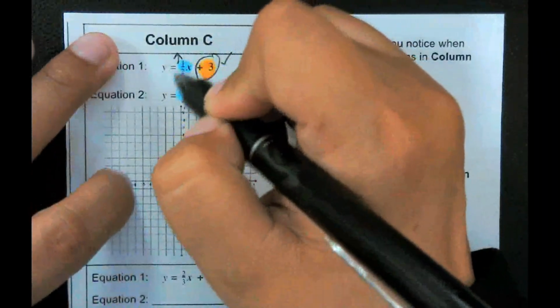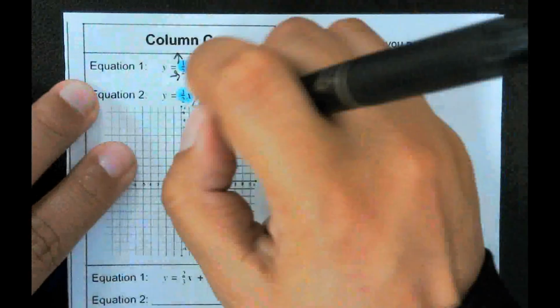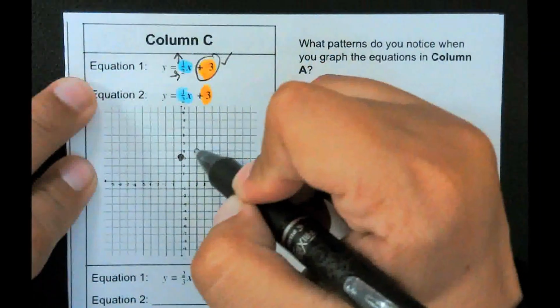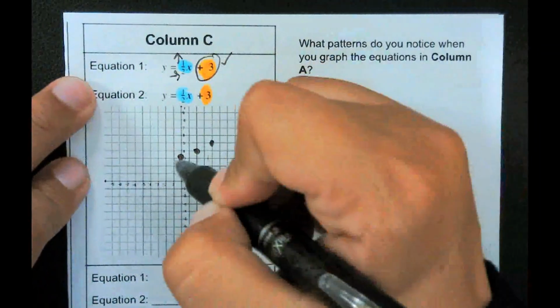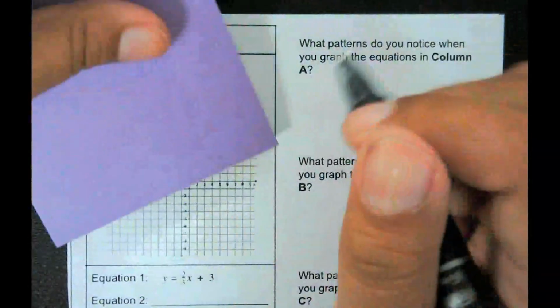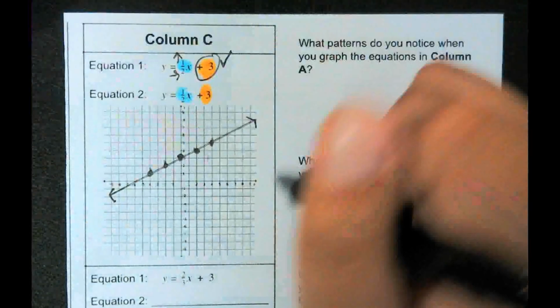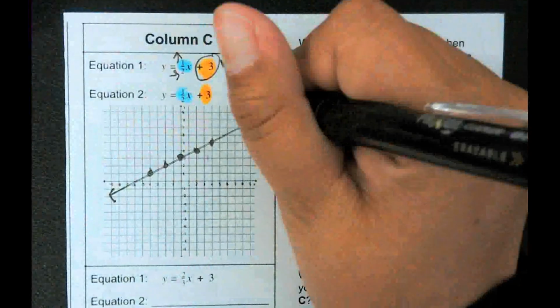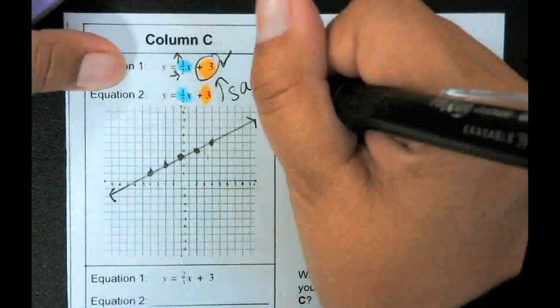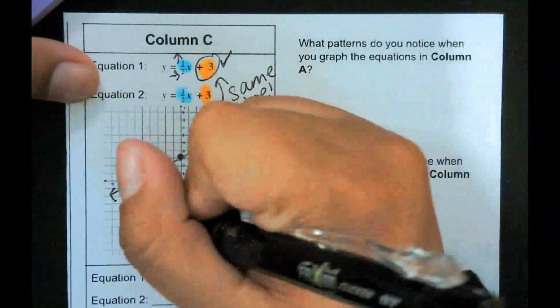Up 1 over 2, up 1 over 2, down 1 over 2, down 1 over 2. And this is our infinite solutions.